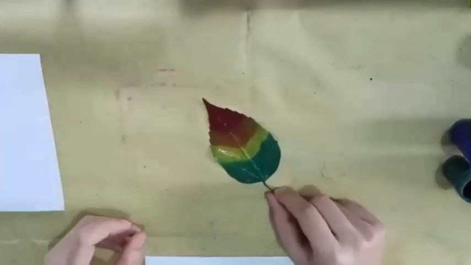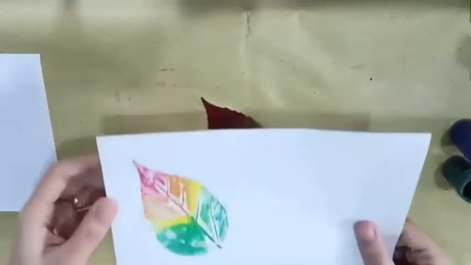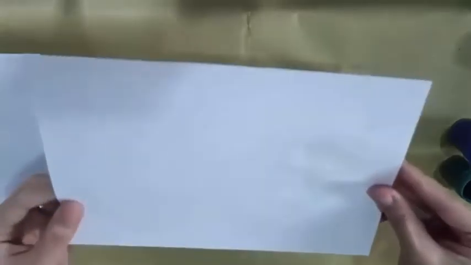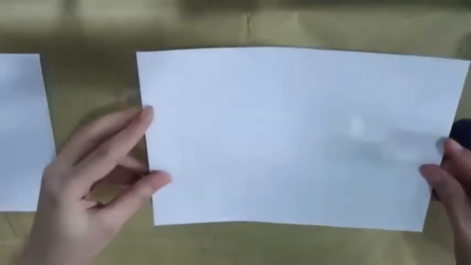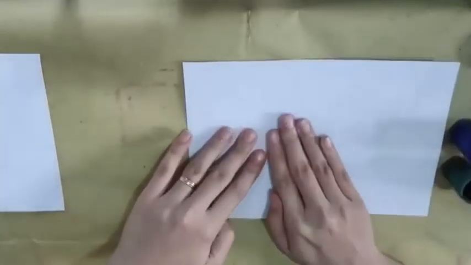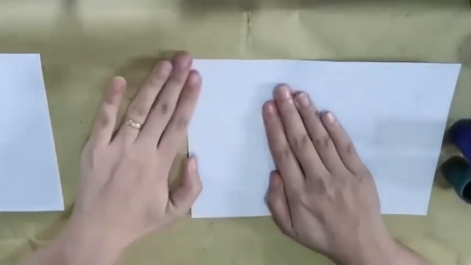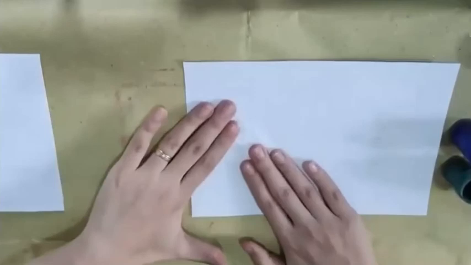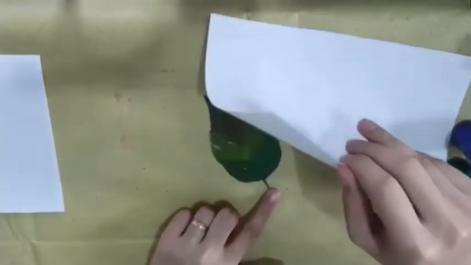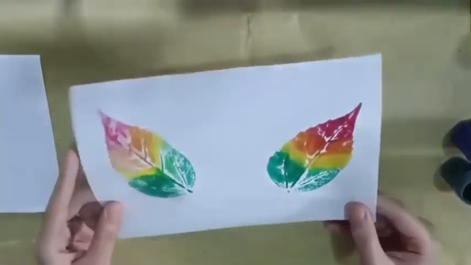One thing you have to pay attention to, make sure all your prints are on one side of the paper, not on different sides. Again, apply pressure all over the leaf and then peel off your paper. You can try different patterns of color.